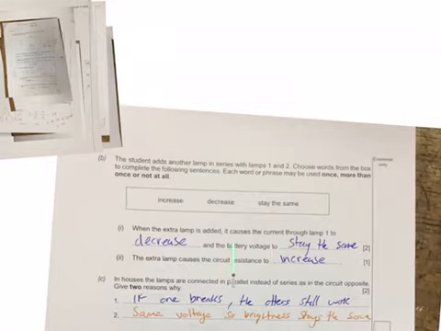So be careful there, because I know I've said as the current decreases, then voltage decreases; as the current increases, the voltage increases. But the battery voltage is the battery voltage. You're not adding any more batteries, so it's going to stay the same. Let me rephrase that.